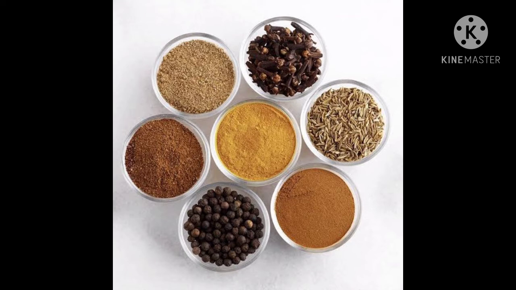Next, plants as spices. What are spices? Spices are plants that are used as flavoring substances in our food. Spices also have medicinal properties. That's why we use them in our food every day.